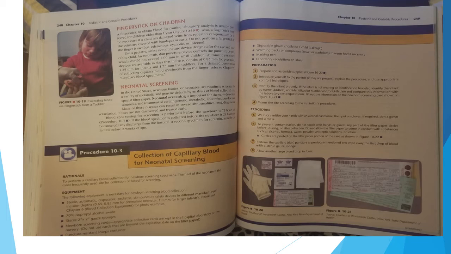Neonatal screening. In the United States, newborn babies or neonates are routinely screened for a variety of metabolic and genetic defects by analysis of blood collected on a special filter paper. Neonatal screening is important for the early detection, diagnosis, and treatment of certain genetic, metabolic, and infectious diseases. Many of these diseases can result in severe abnormalities, including mental retardation, if they are not discovered and treated early.